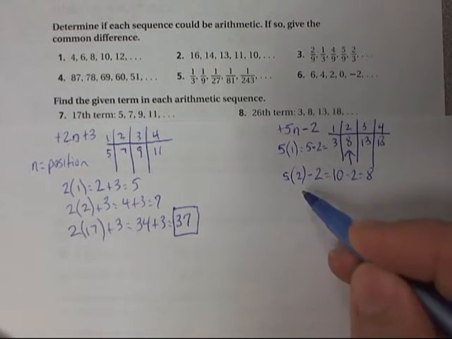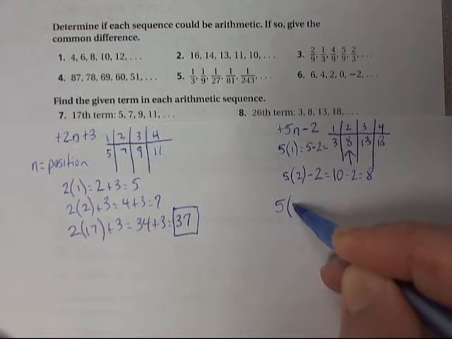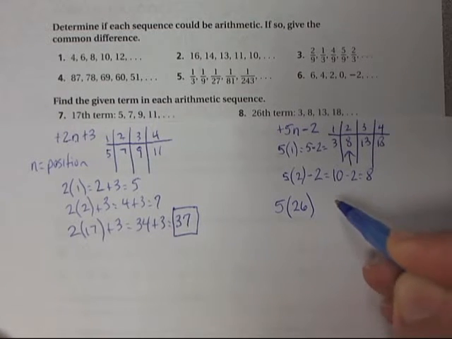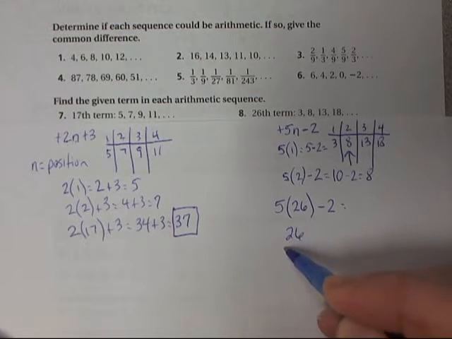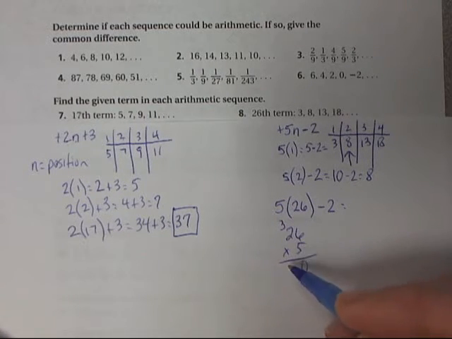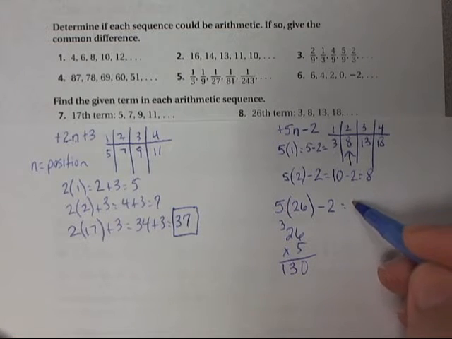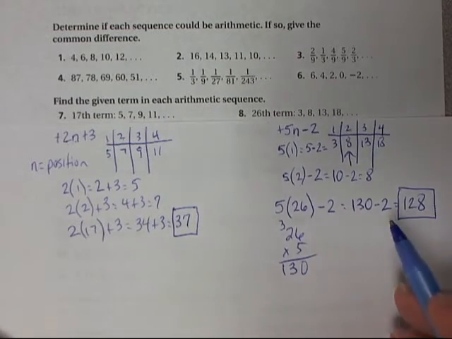Now let's find the term value for the 26th position. So we take our rule, 5 times the 26th position minus 2. Okay, let's multiply 26 times 5. 6 times 5 is 30. 5 times 2 is 10, plus 3 gives us 13. So we have 130 minus 2 equals 128. So the 26th term has a value of 128. That concludes the chapter on arithmetic sequences.